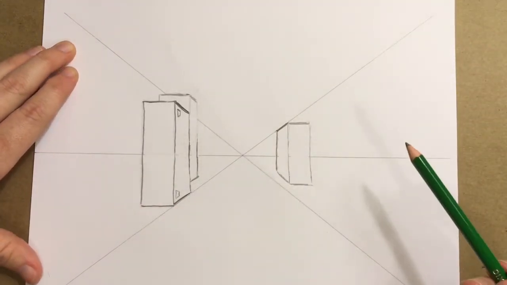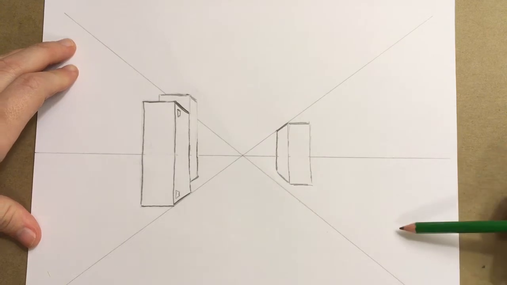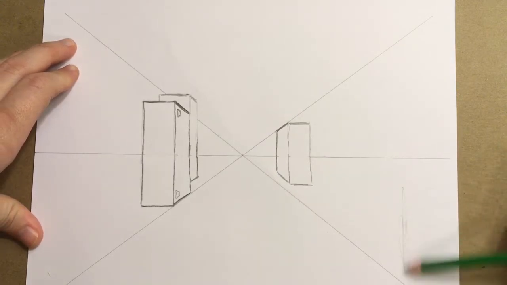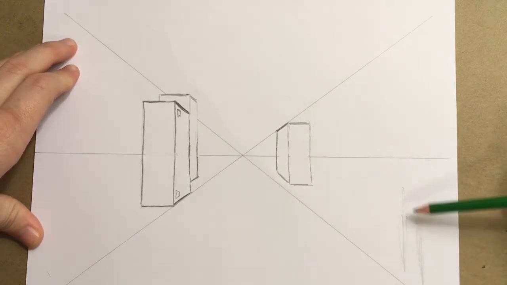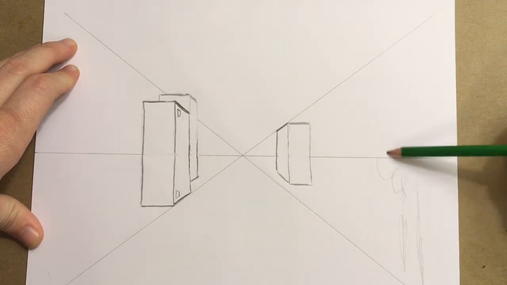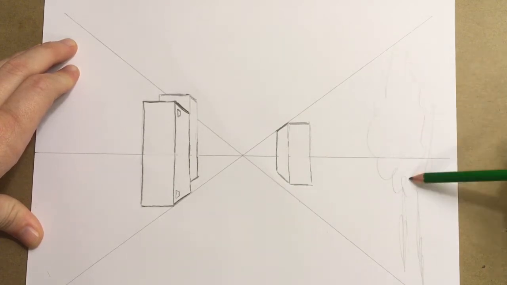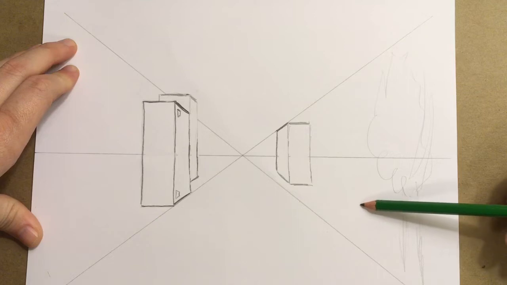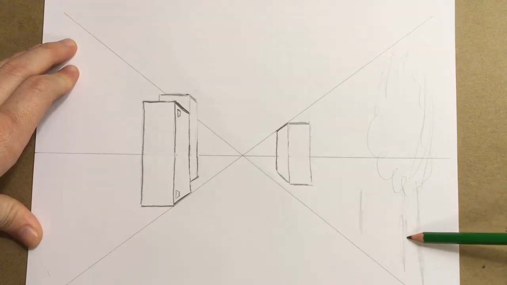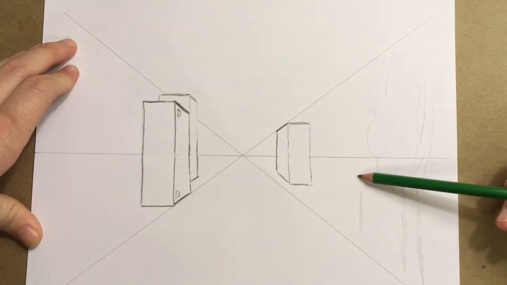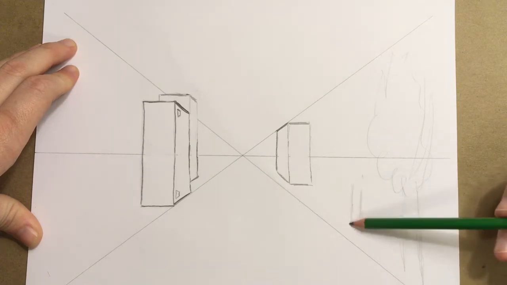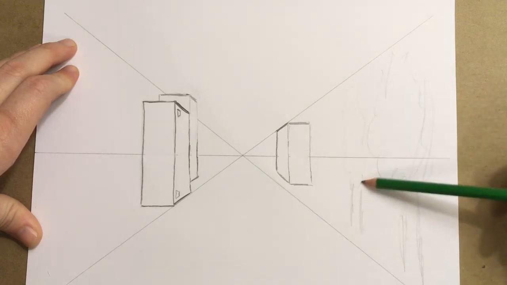You can add trees. Let's say I was doing a big row of trees. I would have my biggest tree here. The next tree down is going to be both skinnier and shorter in every way.